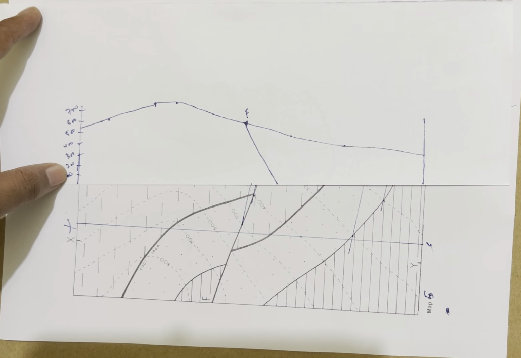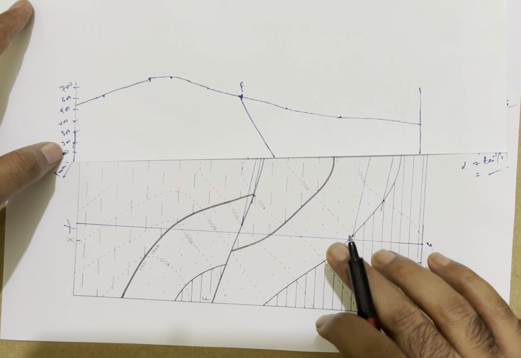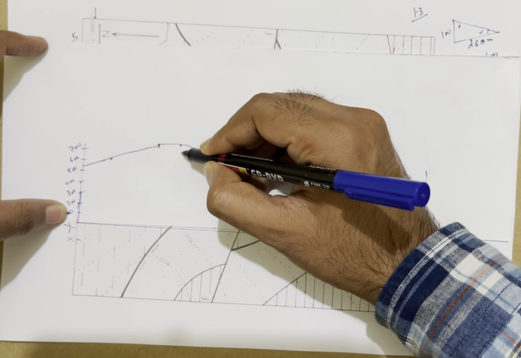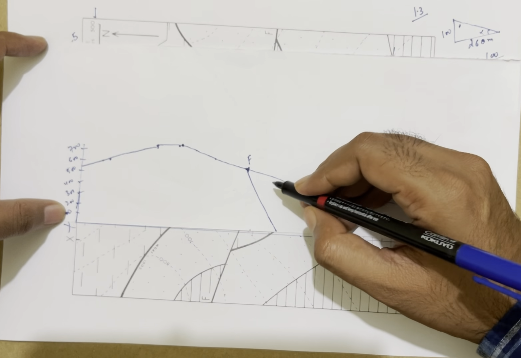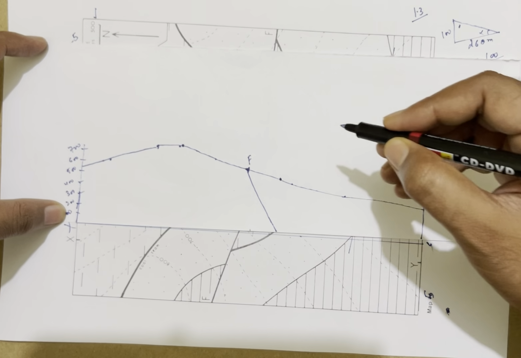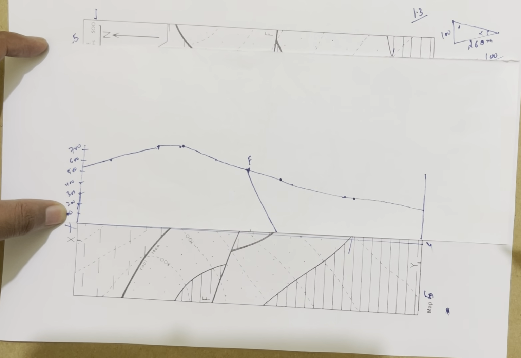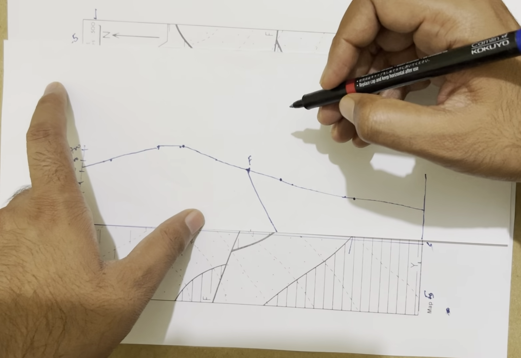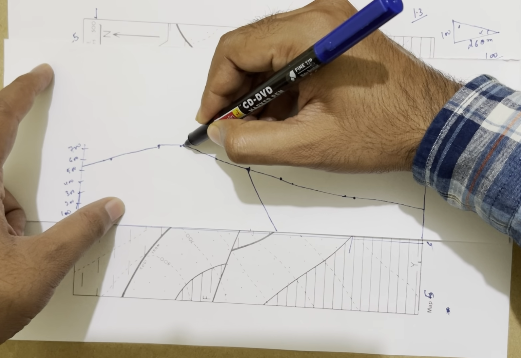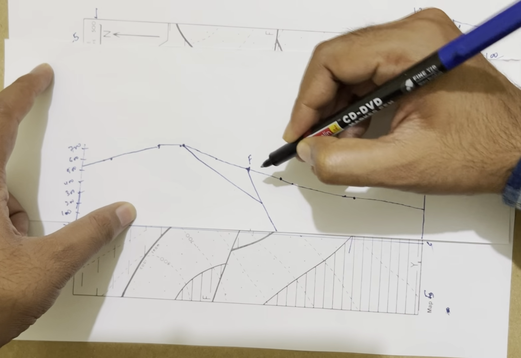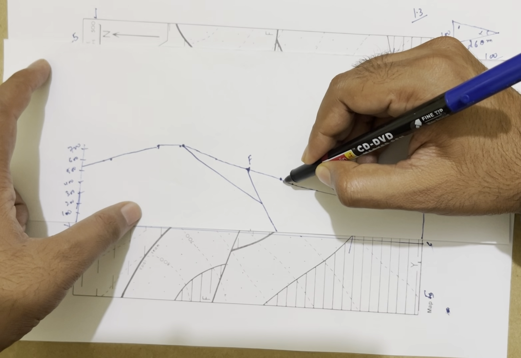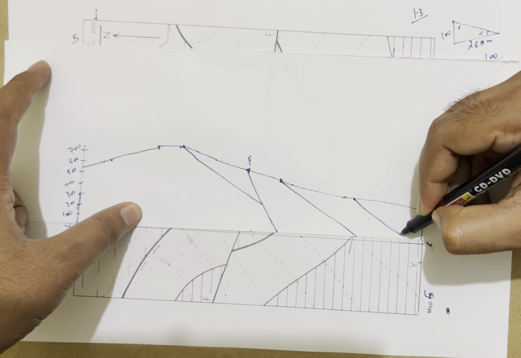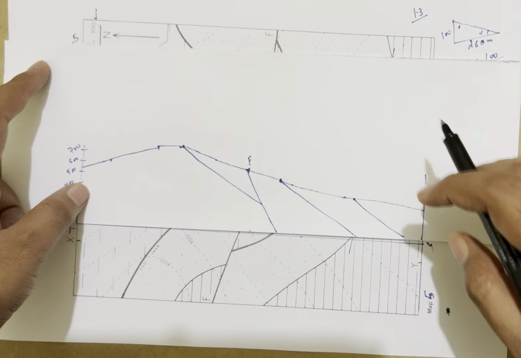Now I'm going to draw the beds. Here I'm getting this bed, then the fault, and then this bed, then here I'm getting this bed. So now I have to draw the bed boundary.